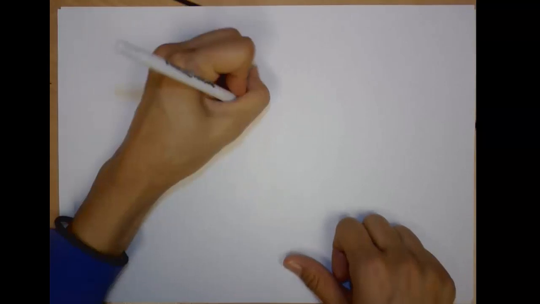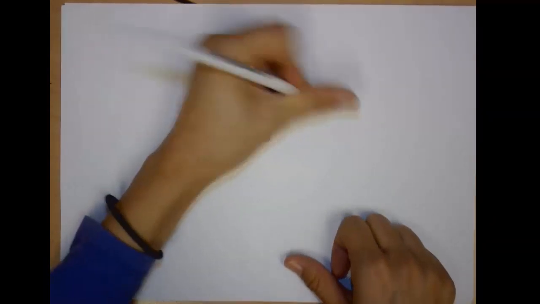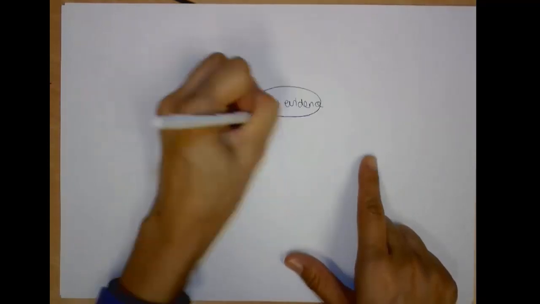Everyone. So I've had some requests to do some mind maps to try and put the auditing concepts together. So I'm going to pick an audit concept and then we're going to move out from there. So let's start with the concept of audit evidence. And I've picked evidence, but you could start with anything that we've covered in the first 6 weeks.